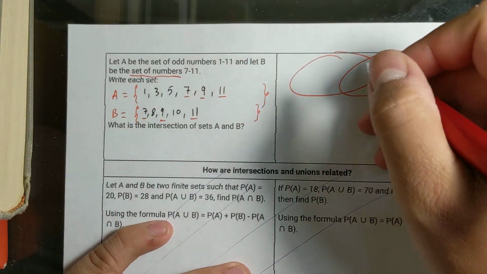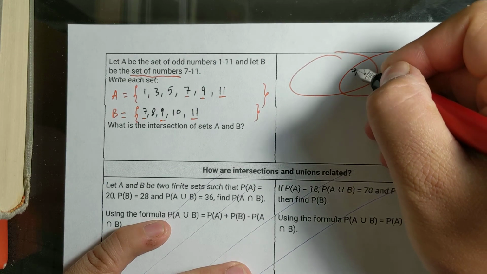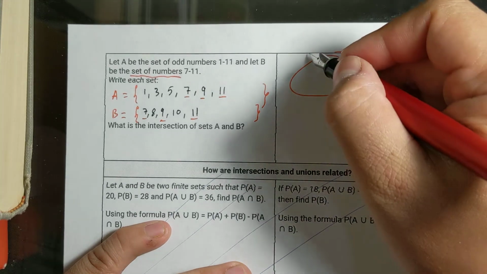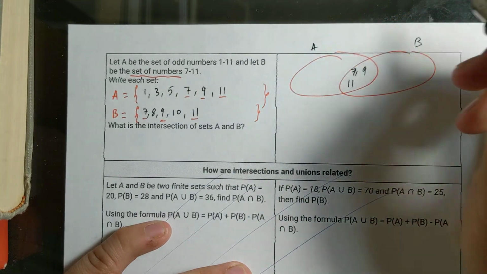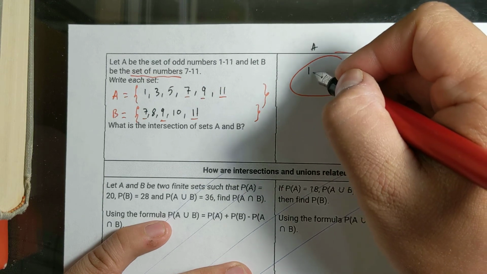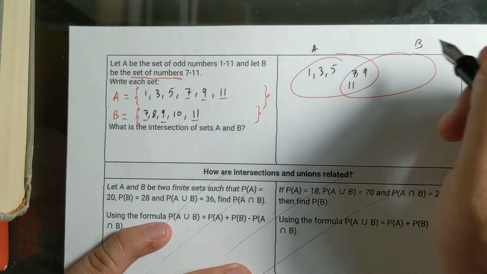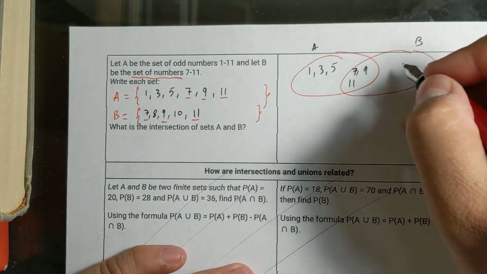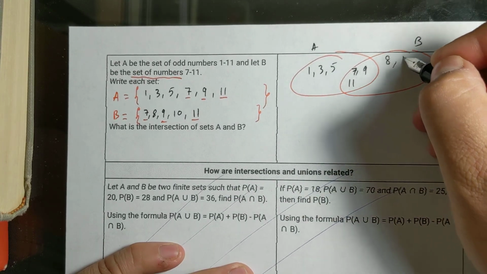Put it in there, you should have 7, 9, and 11. And everything else in set A, the remaining ones, would be 1, 3, 5. And set B will be 8, 10.